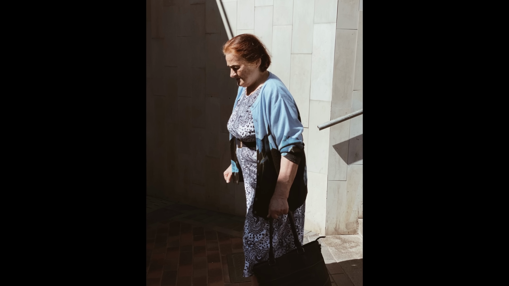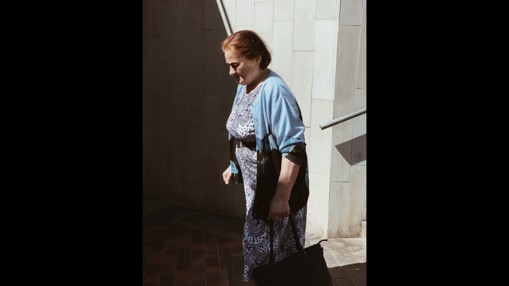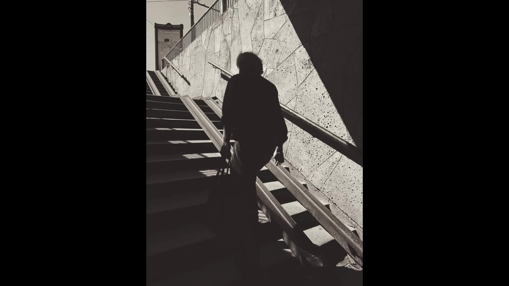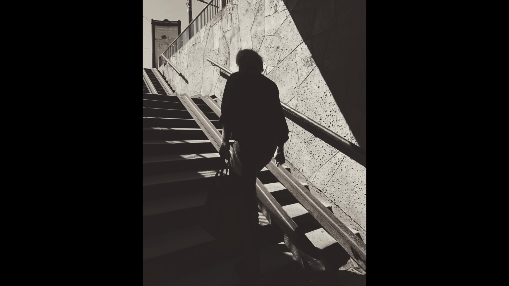So far, we've captured a lot of shots where a subject was illuminated and stood out against the dark background. And we've also captured some photos where a subject is in the shadow, and those dark subjects stand out against the brighter background. Both of those options work really great. But one thing we haven't yet tried is just taking a photo of the shadow of a person.